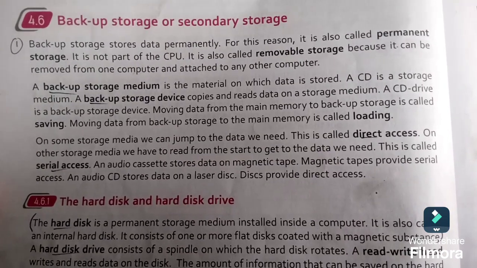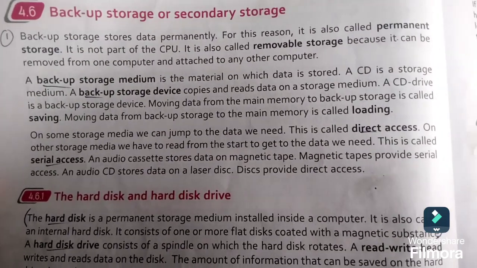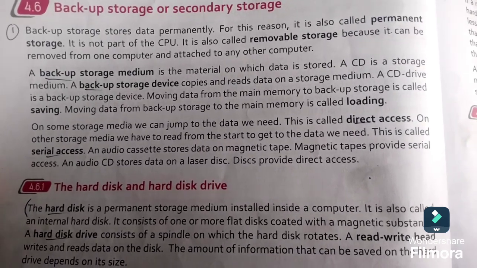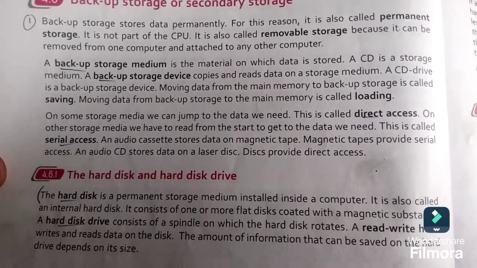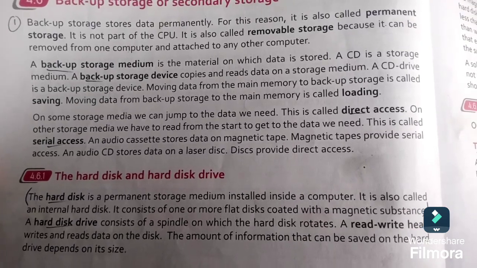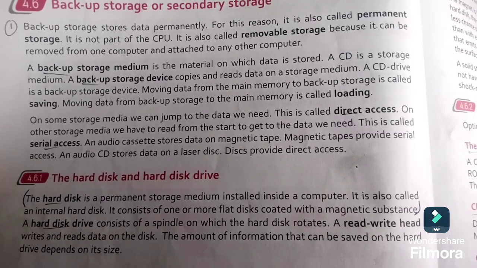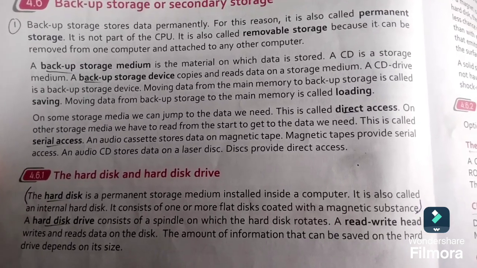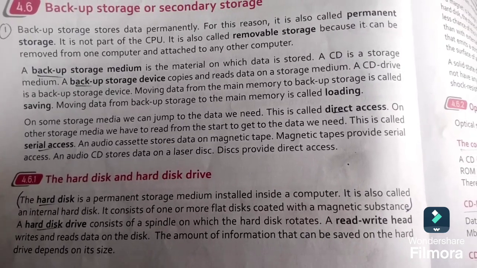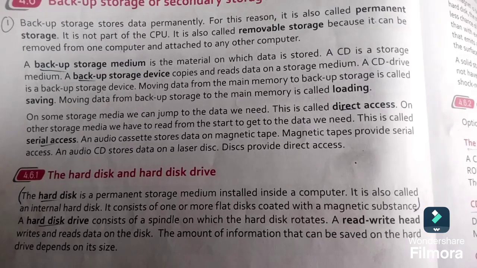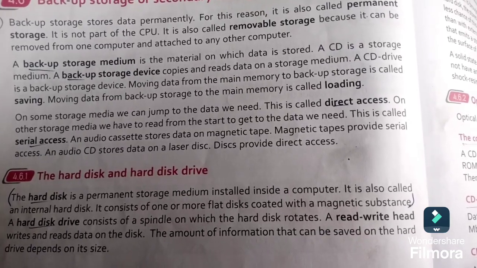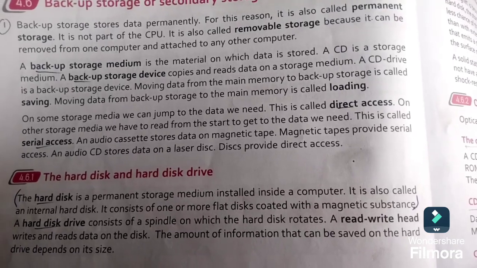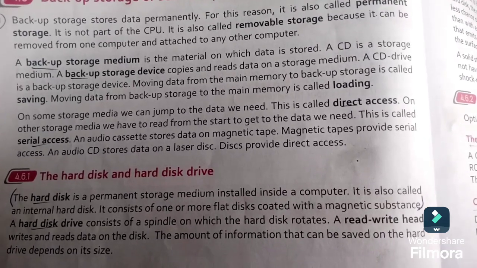Now students, who will read it from the book? Come to page number 36. Avaz, start reading. Very good. Backup storage stores data permanently. For this reason, it is also called permanent storage. It is not part of the CPU. It is also called removable storage because it can be removed from one computer and attached to any other computer. A backup storage medium is the material on which data is stored. A CD is a storage medium.